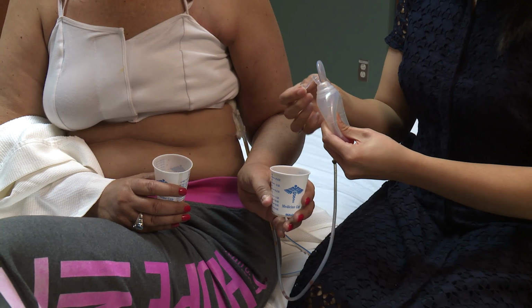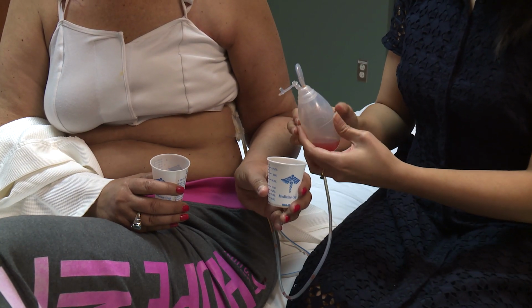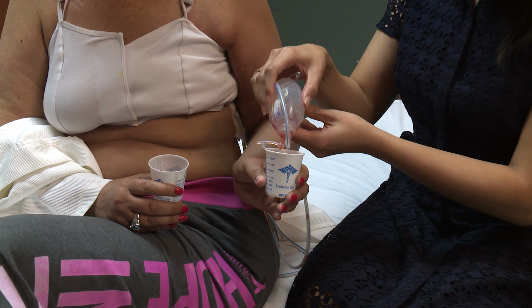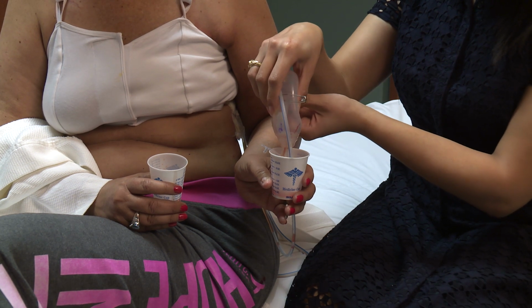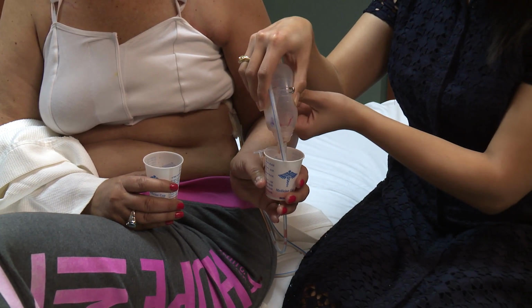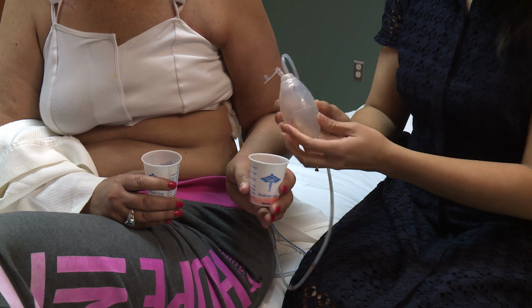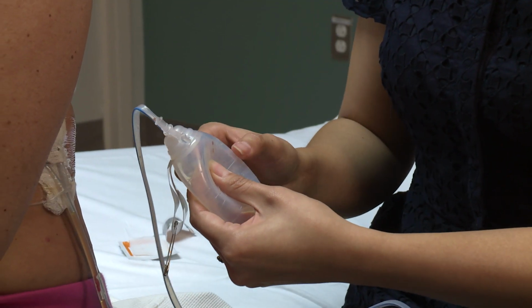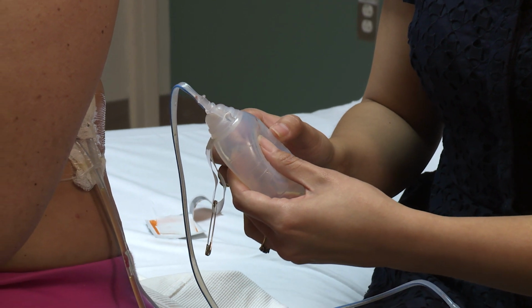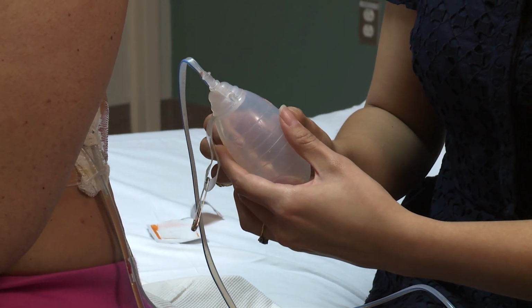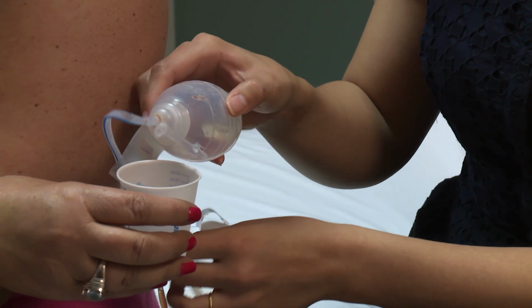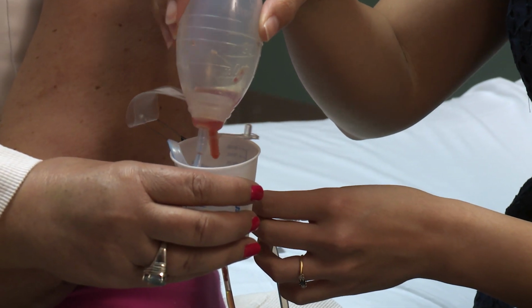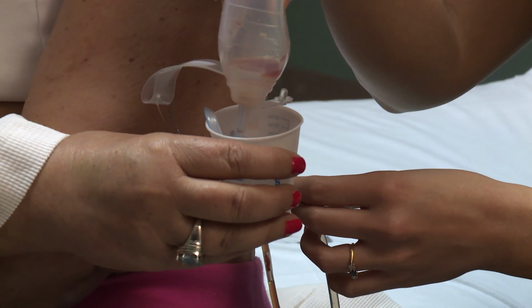At least 2 times a day after you have stripped the drain, empty the fluid collected in each bulb into a separate measuring cup. To empty the bulb and measure the fluid, follow these steps. After stripping the drain, unplug the stopper from the emptying port located at the top of the bulb. Tip the bulb upside down over the measuring cup. Gently squeeze all of the fluid from the bulb into the measuring cup.